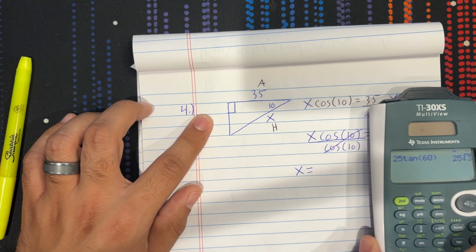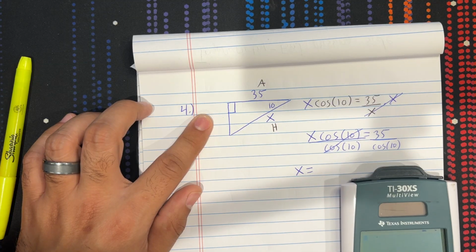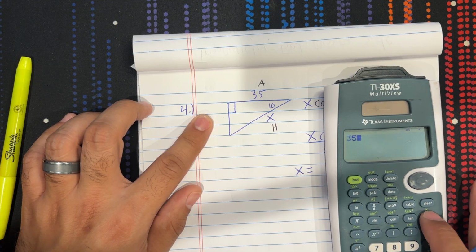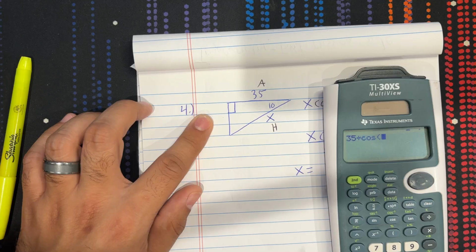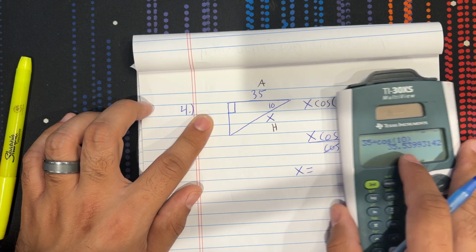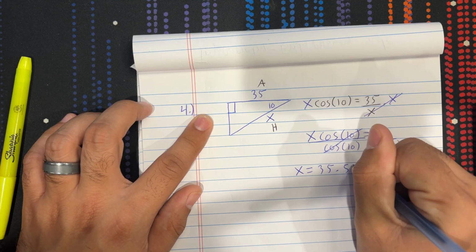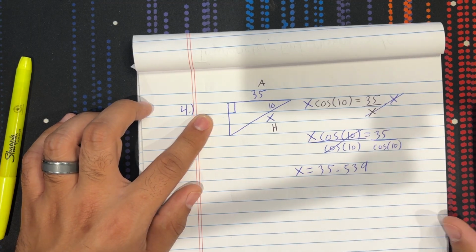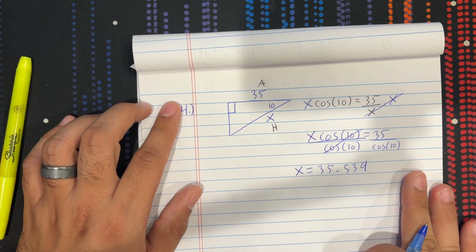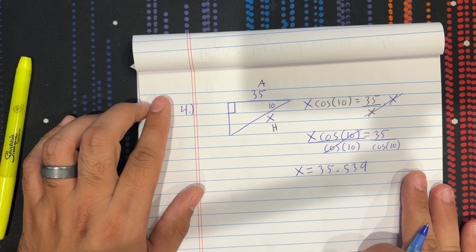We put this in the calculator now. 35 divided by, and we're dividing because the cosine is located in the bottom, in the denominator, 35.539. If you need to watch the video again, that's perfectly fine.